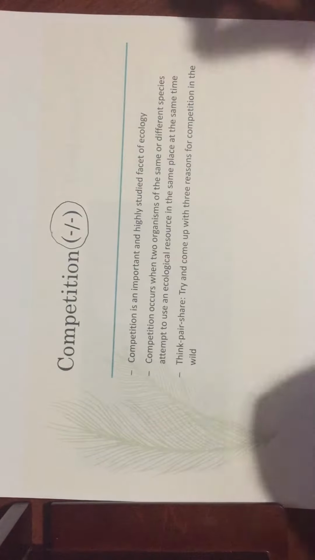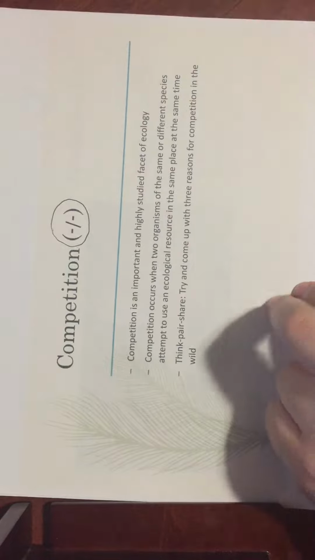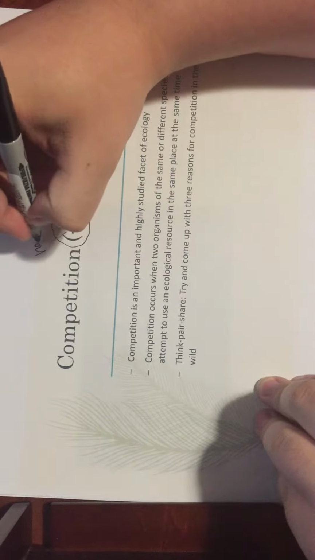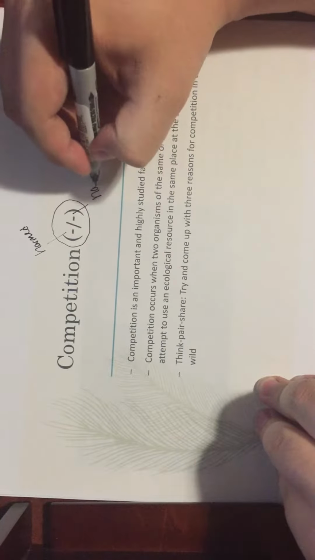Now, what I really want you guys to take away from this is this right here. This is the notation that scientists use for interspecies interaction, okay? So what competition means here is we got a minus here, so that means harmed, right? And then this also means harmed. So with competition, you're going to have both species involved in this interaction. They're both going to be harmed.